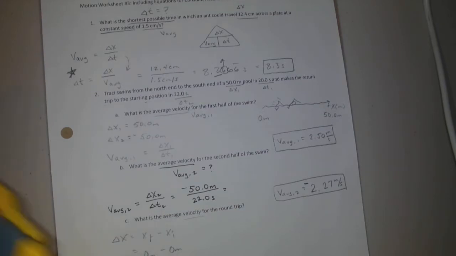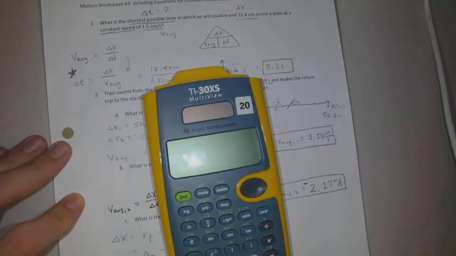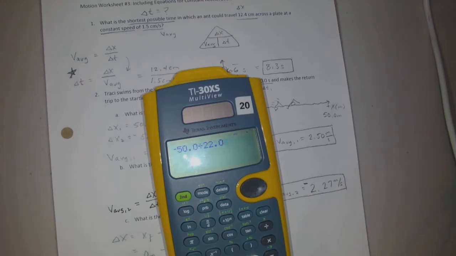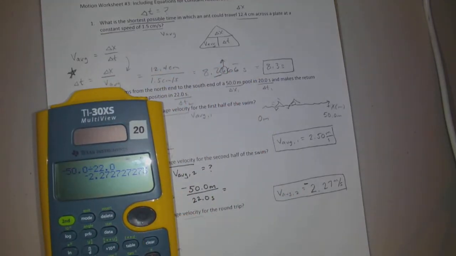Then I can pick up my calculator. Negative 50 divided by 22.0. Okay. 3 significant digits in the measurement divided by 3 significant digits.